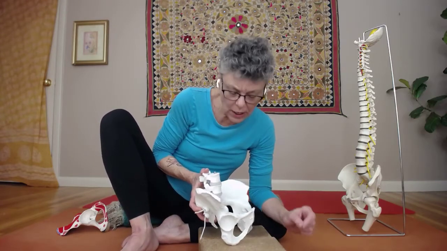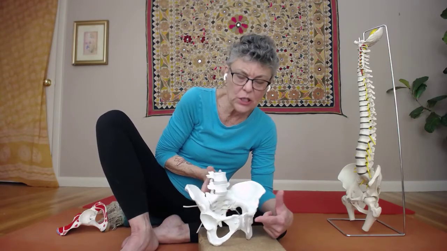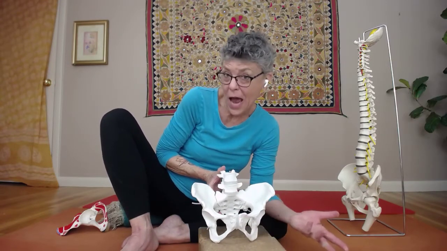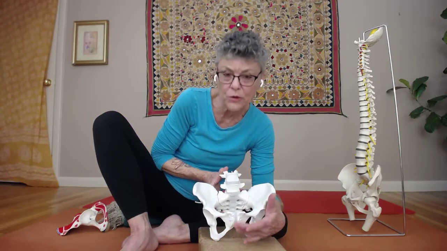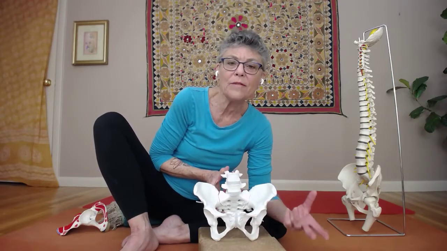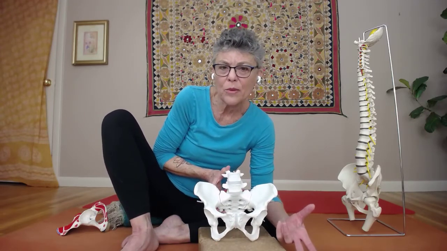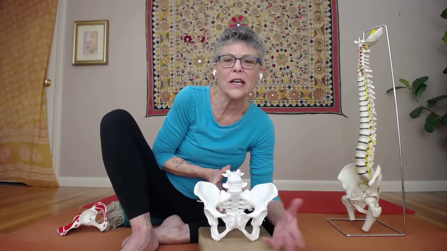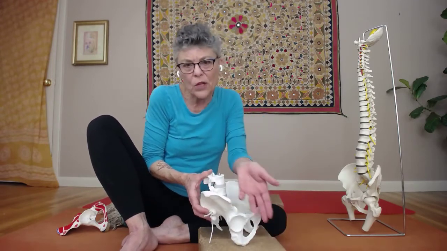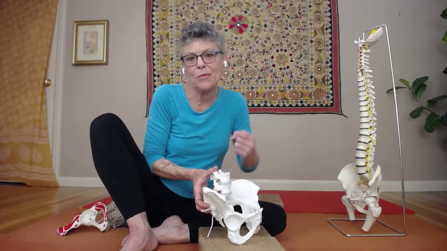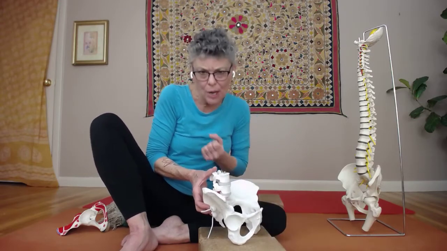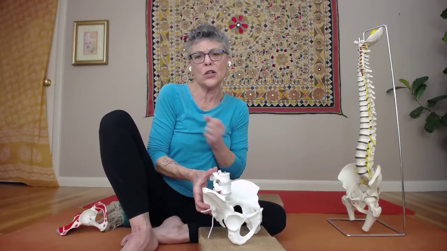Why? Well, one of the reasons is that because we don't know this movement is possible here, we don't have enough movement at the pubic disc to create a resilient flow of forces through the pelvic bones up into the torso, so on and so forth.